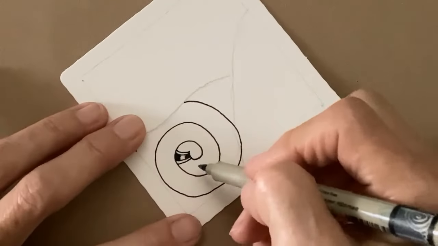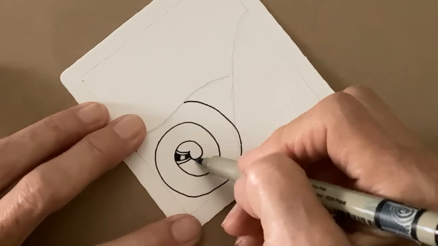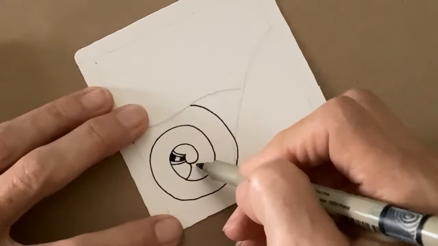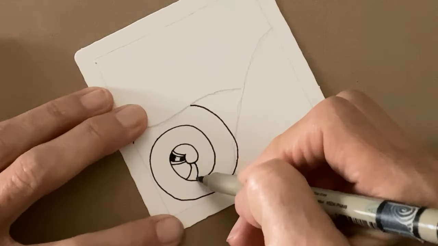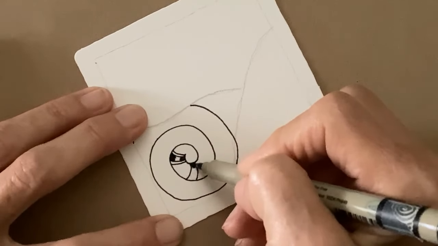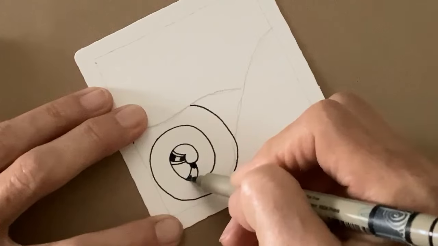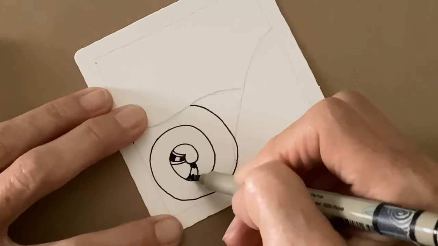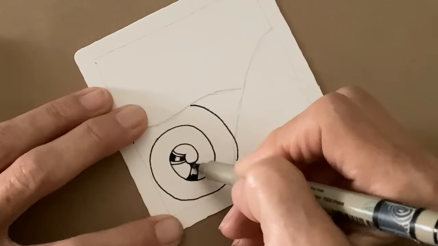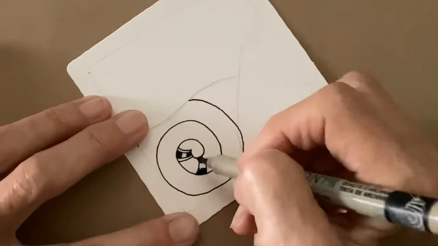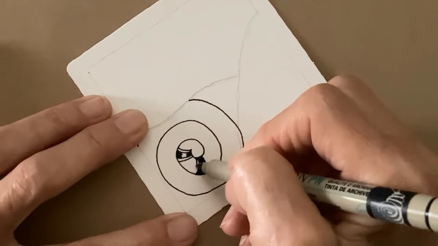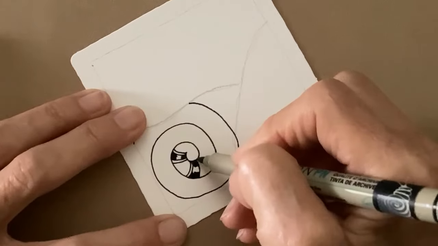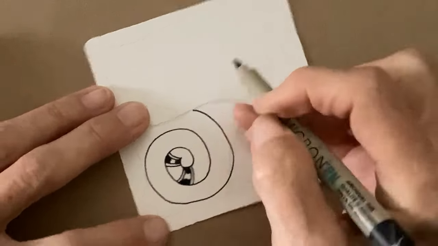Okay, so we're just going to move around this coil, the spiral that we have, and fill these in. Okay, and then I'm going to put my aura on each side of that.